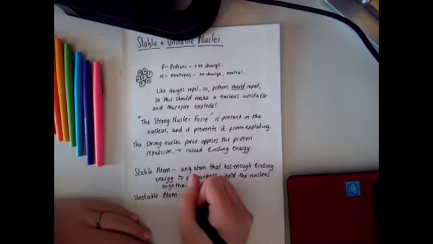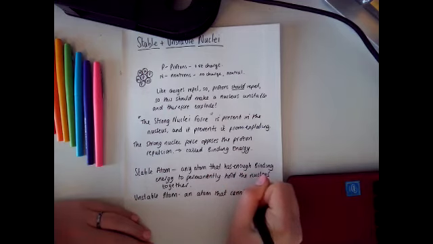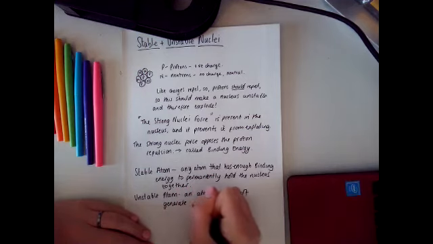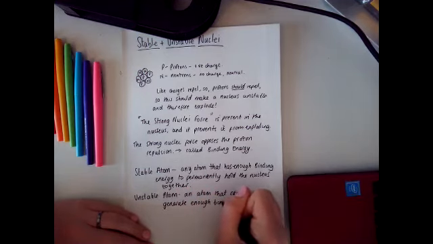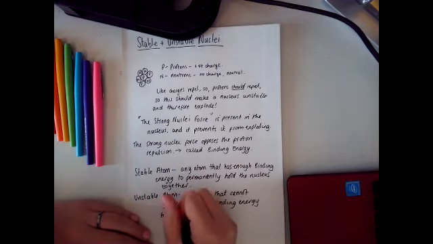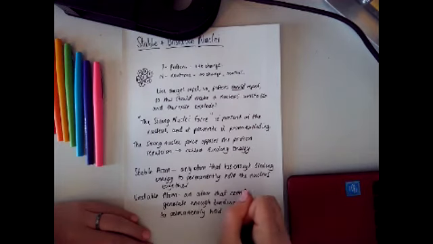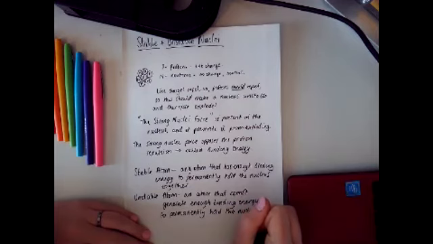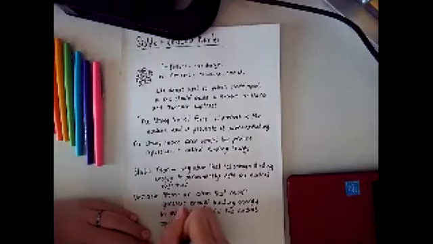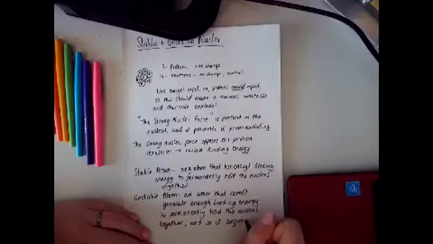But an unstable atom is an atom that cannot generate enough binding energy to permanently hold the nucleus together, and so it begins to decay.